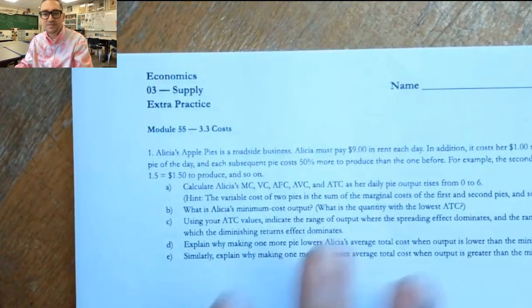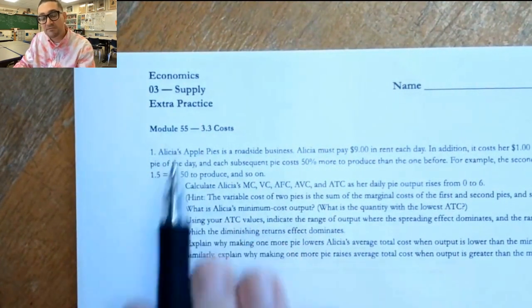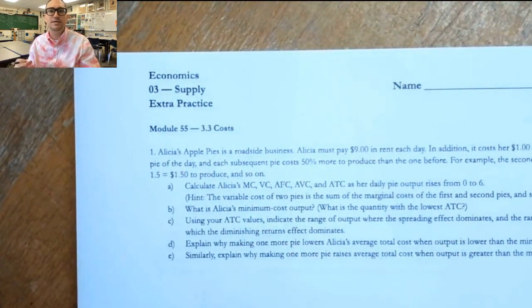Well, hi there. So in this video, we're going to be taking a look at Module 55, which introduces us to some practice related to costs.